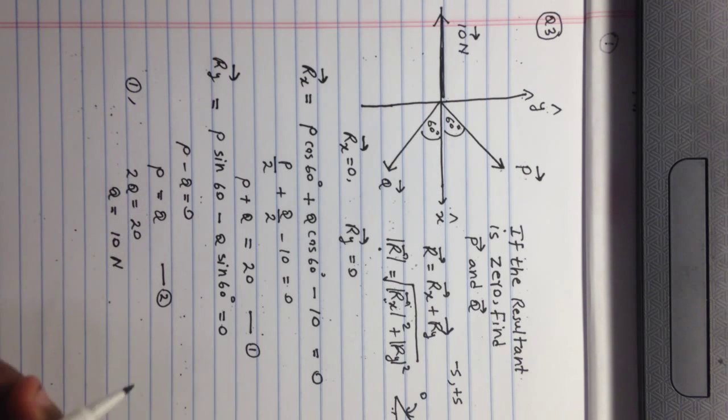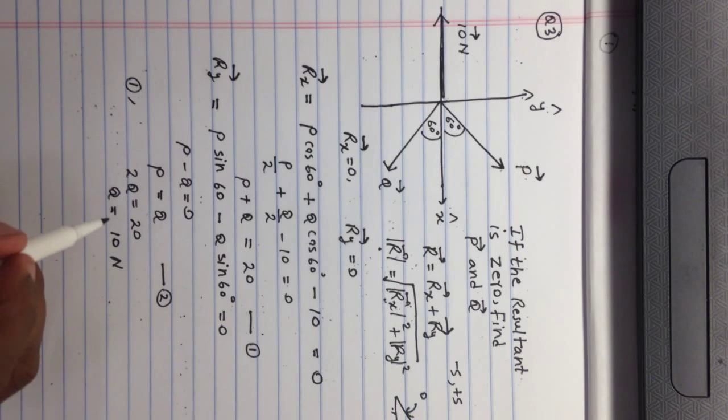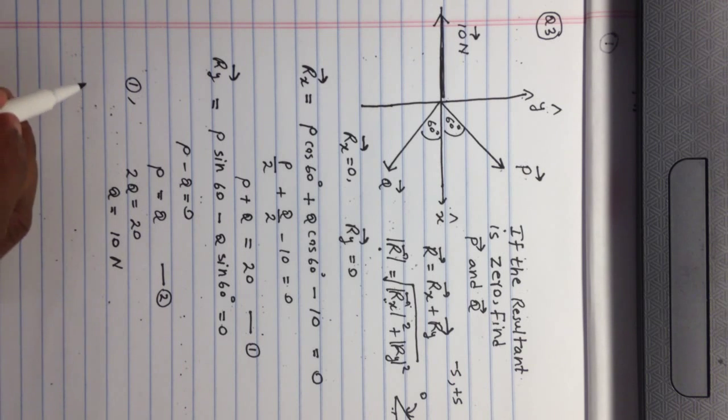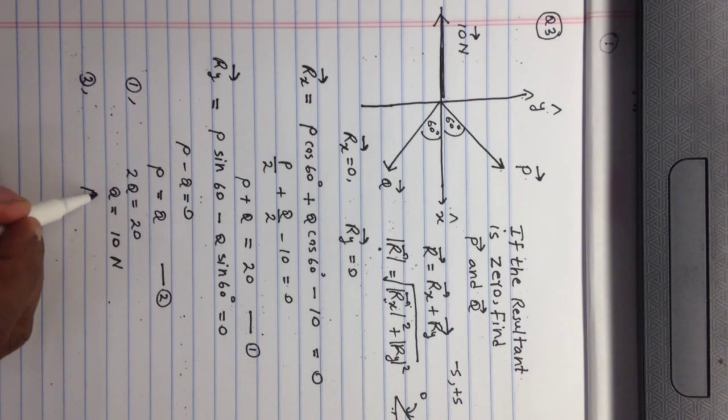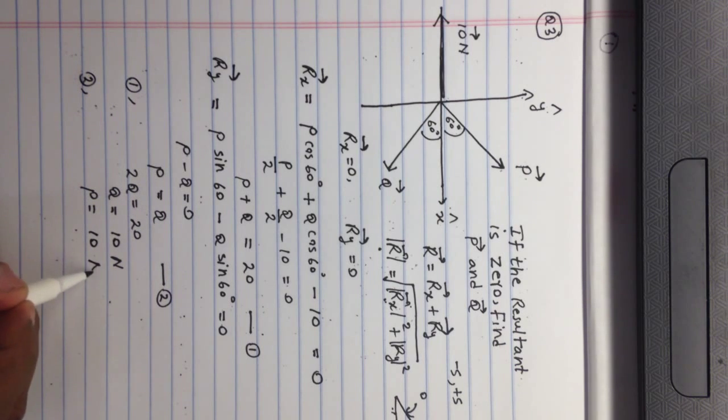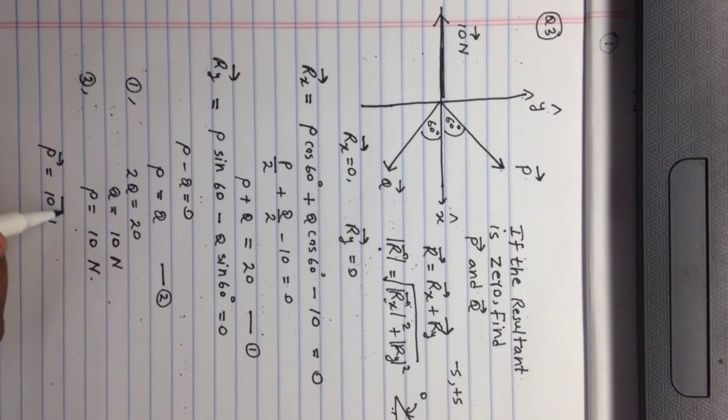I just found the magnitude of Q. And from equation 2, P equals Q, so P is also 10 Newton. Simple like this. So I just found my P and Q vectors. My P vector equals 10 Newton, and my Q vector is again 10 Newton.